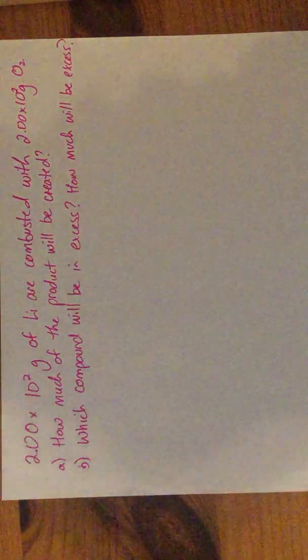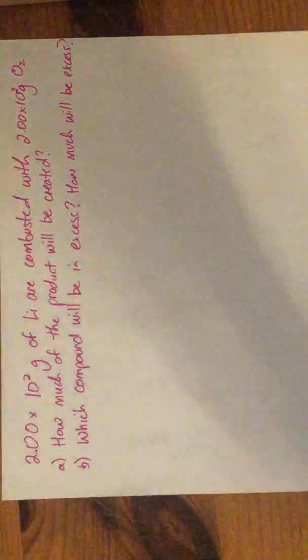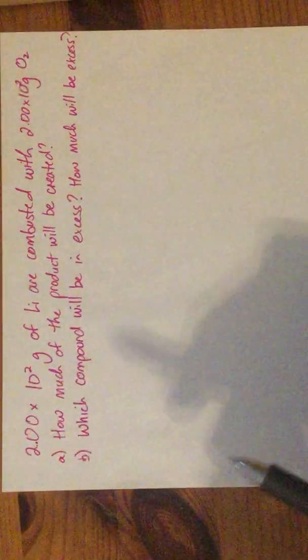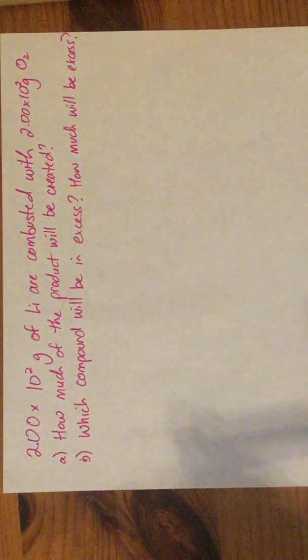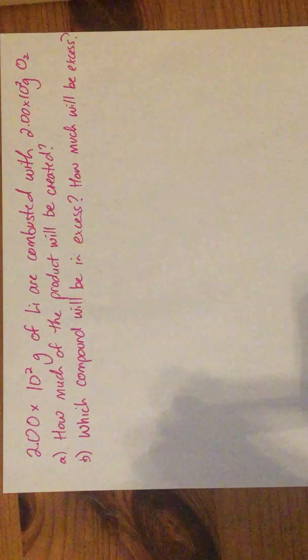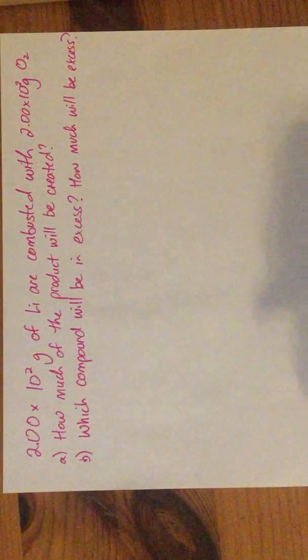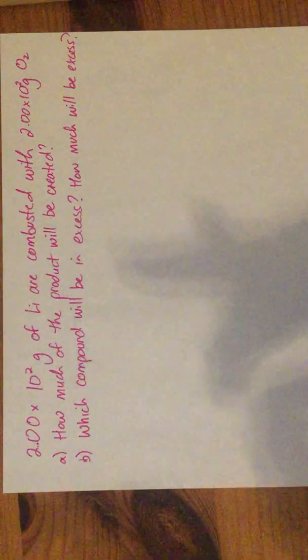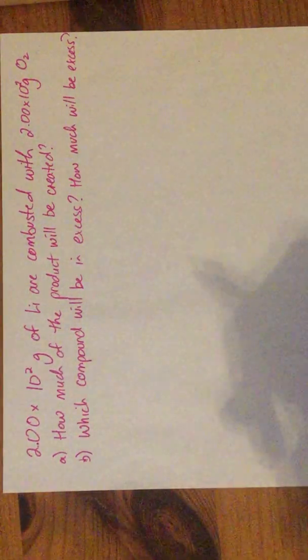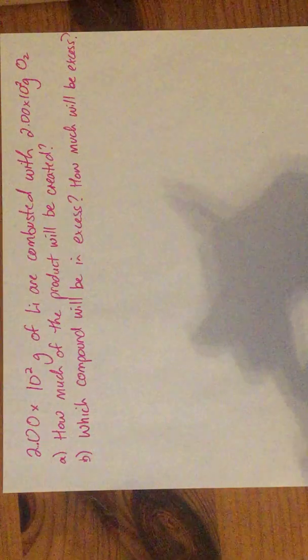So let's take a look at what something like this would look like here in chemistry. We've got 2.00 times 10 to the 2 grams of lithium, and we've got that reacting with 2.00 times 10 to the 2 grams of oxygen. So the same amount of each ingredient is reacting, but because these might be used in different ratios, it doesn't necessarily mean that there's not going to be something that's left over.